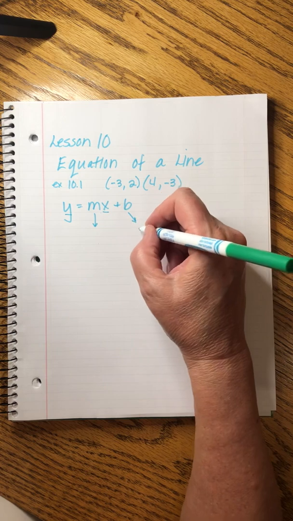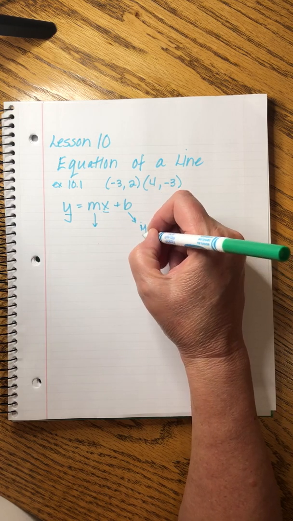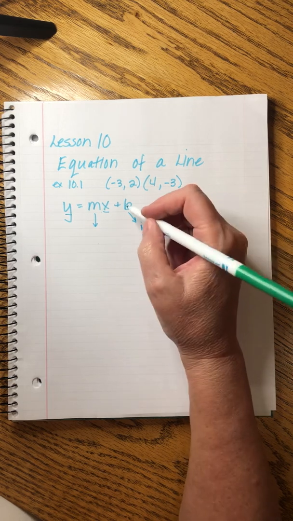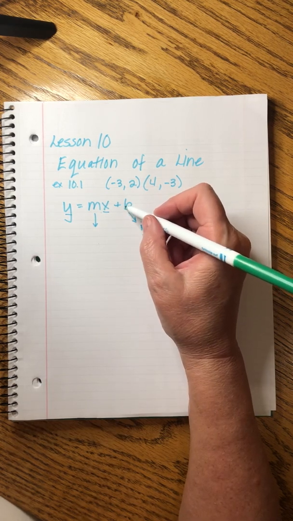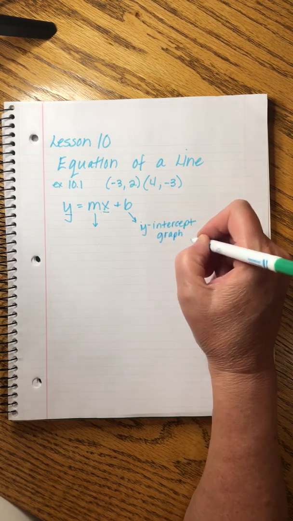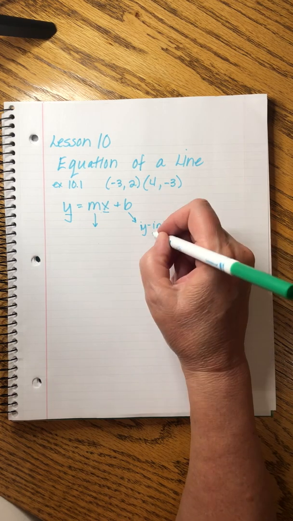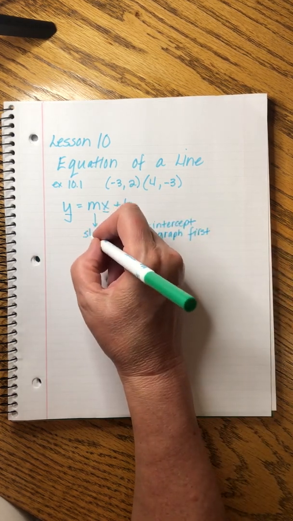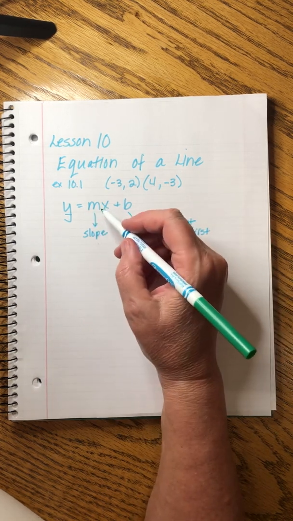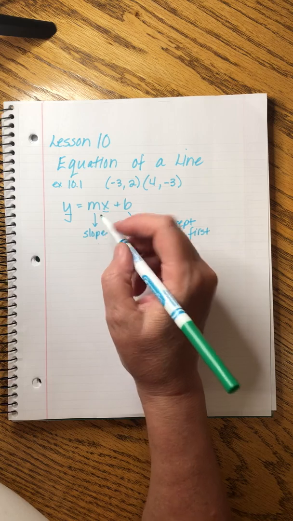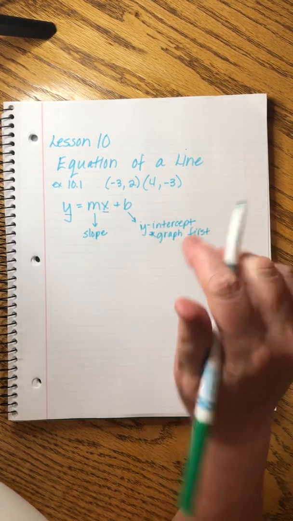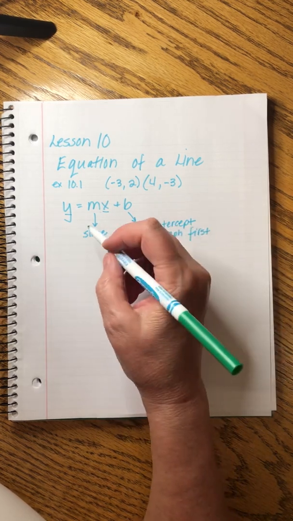Remember that the b represents the y-intercept. This number shows where our line crosses the y-axis, and this is what we graph first. m is the slope. It is a fraction. If it's not a fraction, we make it one by putting it over a 1, and it tells us where to go after the y-intercept. We'll review that as we actually graph a little bit later on.